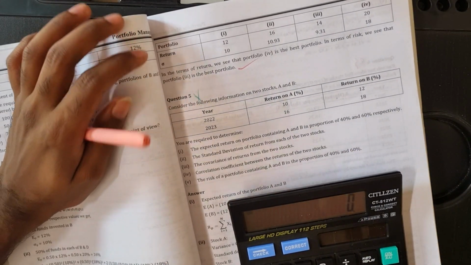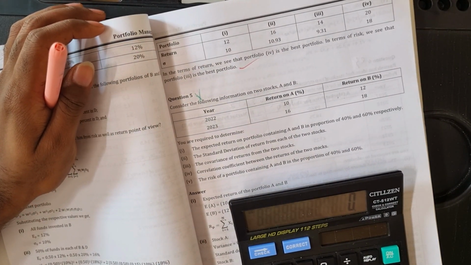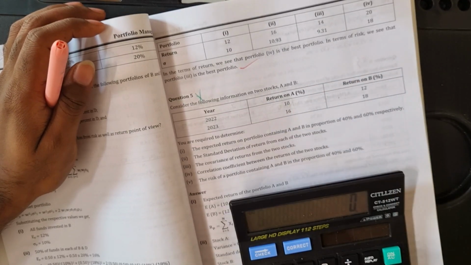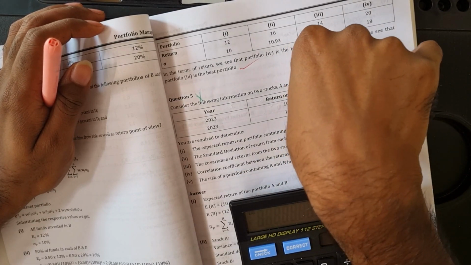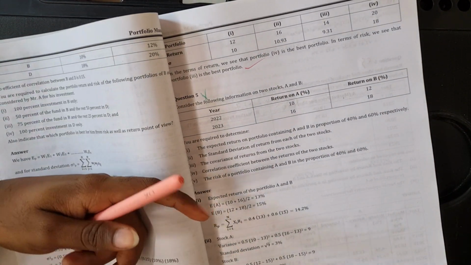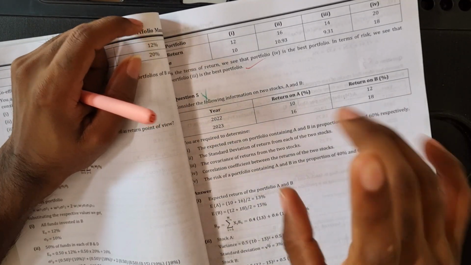Next, the standard deviation of return from each of these two stocks. Now we have calculated the expected return of each stock. Now we have to find deviation. How much is it deviating every year? So we'll find deviation, get variance, and take the square root of it. Both of these are very easy, you can do it by yourself.